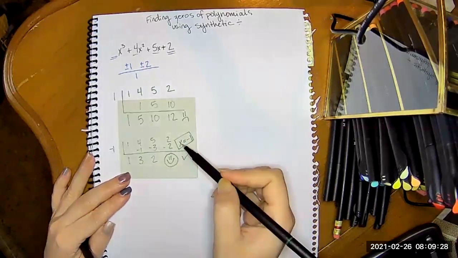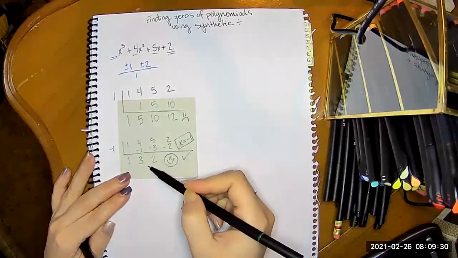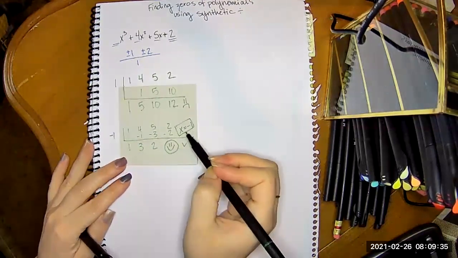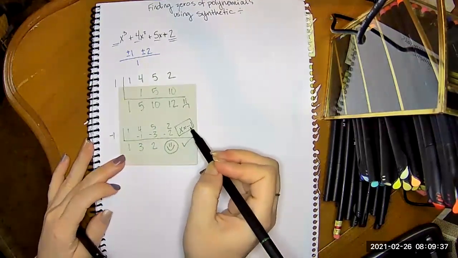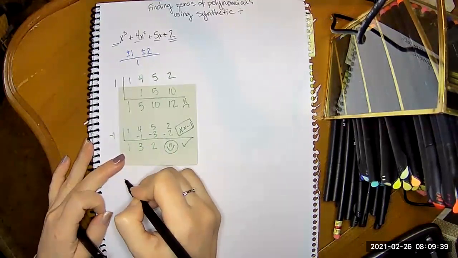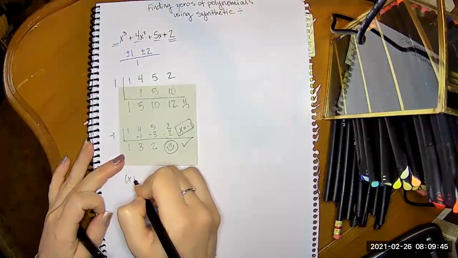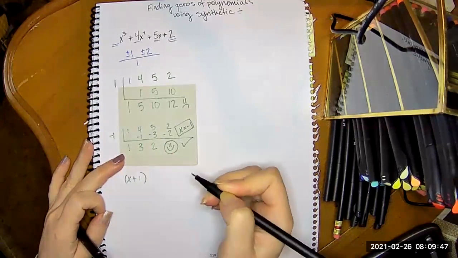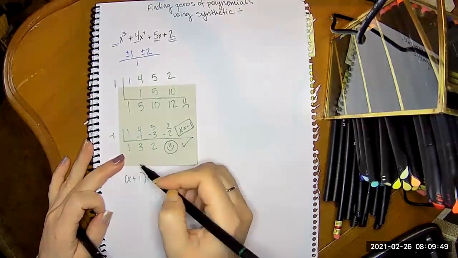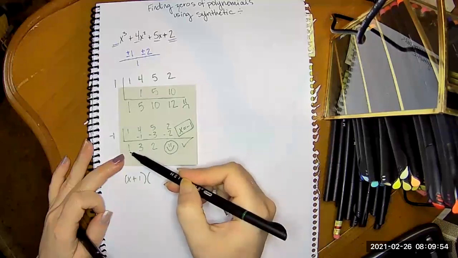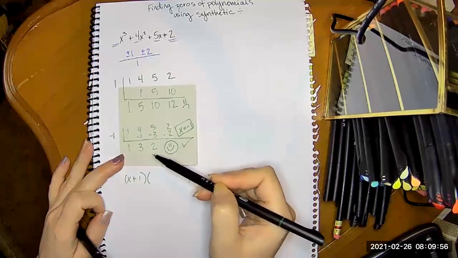The cool thing about this, and again, here's the voodoo part, is that now that I have this, I can write this as a factor. Remember to swap this sign for the zero product principle. So now I'm going to have x plus 1. And then my other factors, what I'm factoring this polynomial into, they're right here, which is super cool.